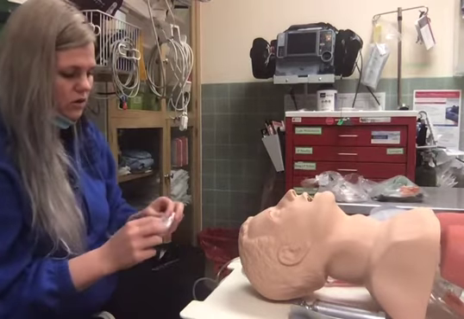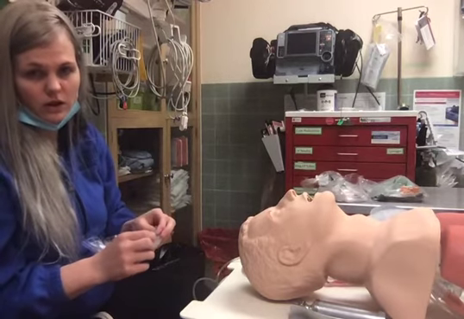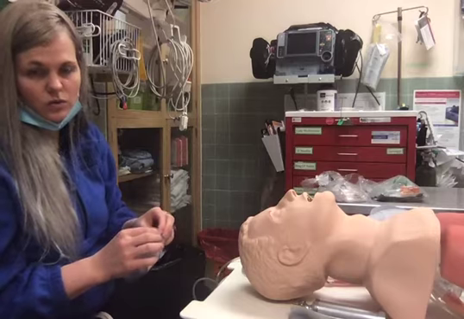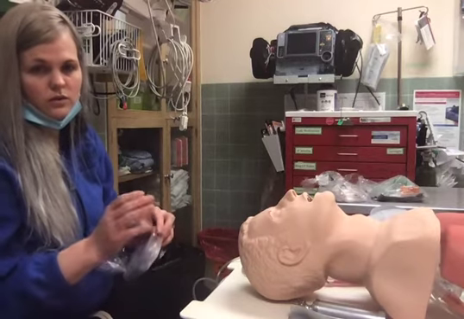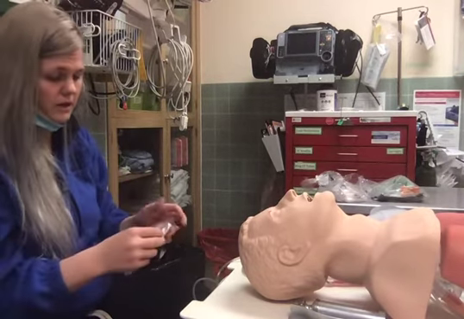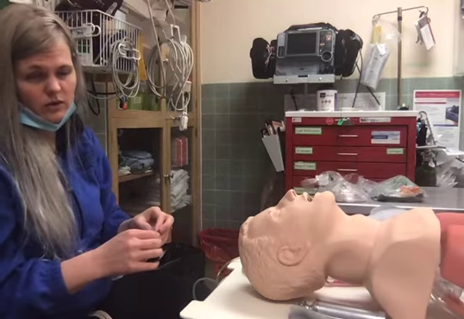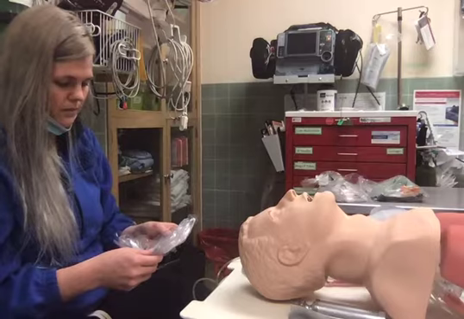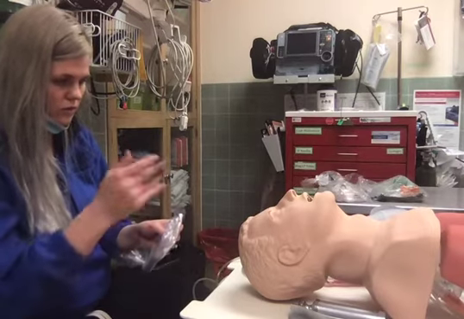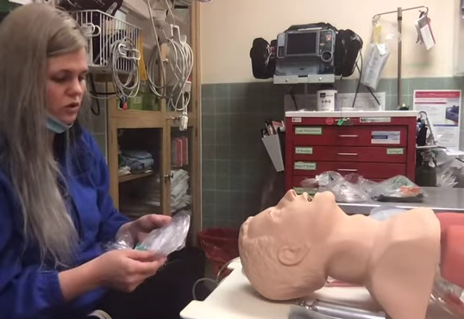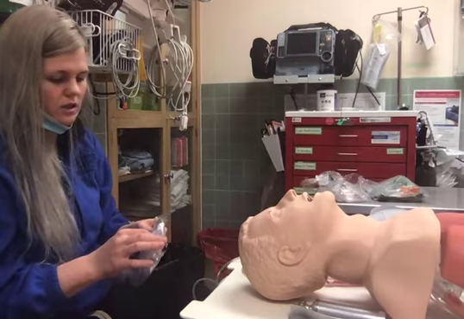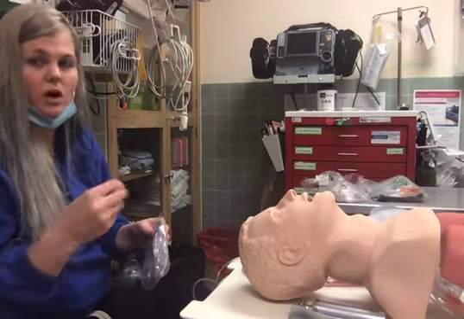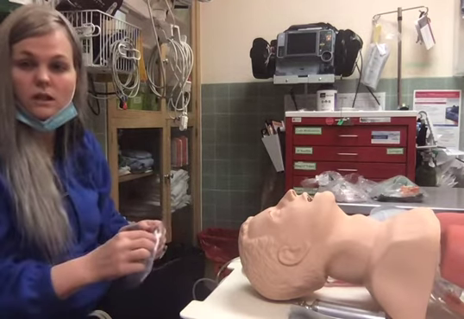So again, this is the low flow oxygen delivery, and this will be utilized if you're using 1 to 6 liters per minute. That will give you an FiO2 of between 24 and 45% delivered to your patients. These are used when you just need to add some oxygen to the ambient environment.